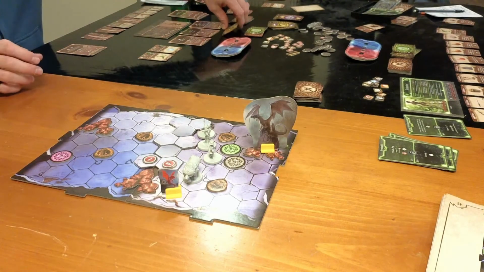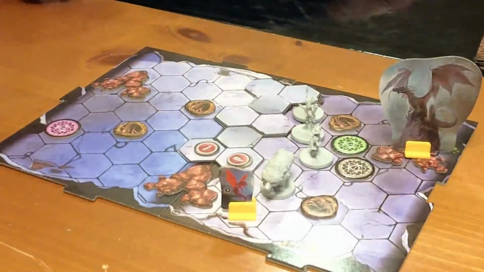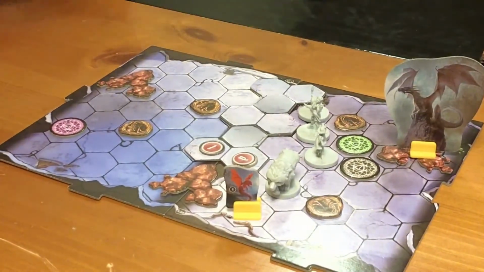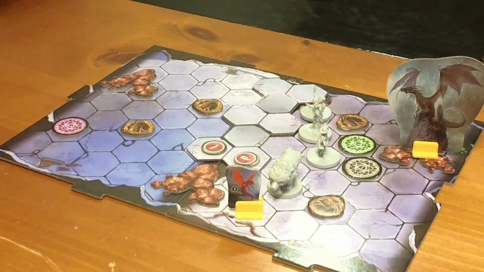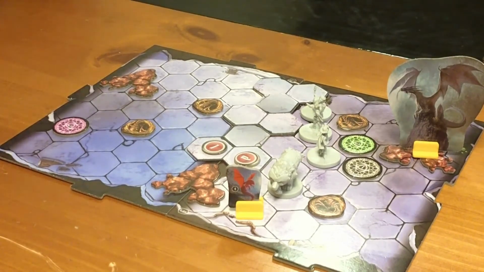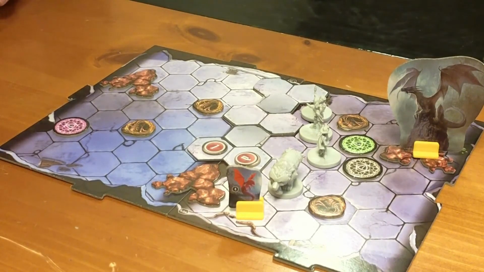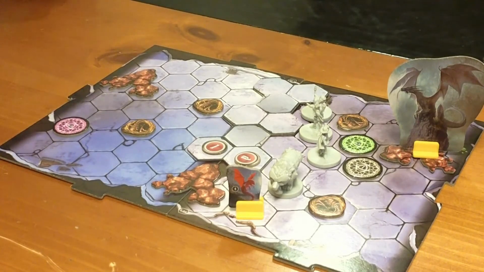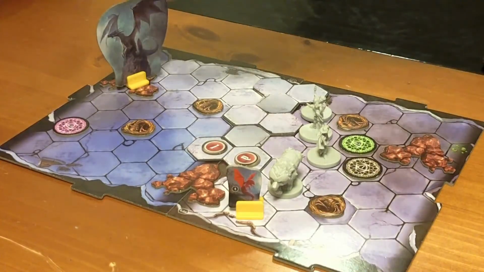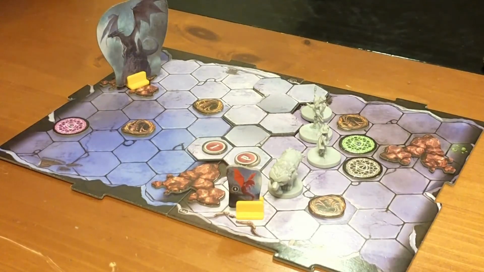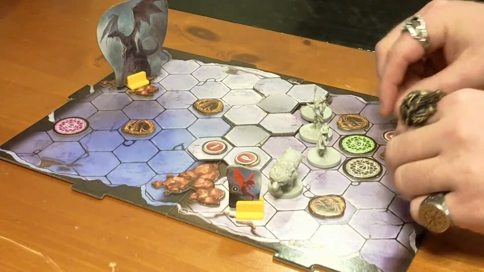Fine, I'll do the math. 5. I'm just kidding. Sorry, I don't do math. It's a number. Beats me. That's my old turn. Okay, now it is the Underdrake's turn. He's going to move over to here. And we get 2 more fun guys to play with.